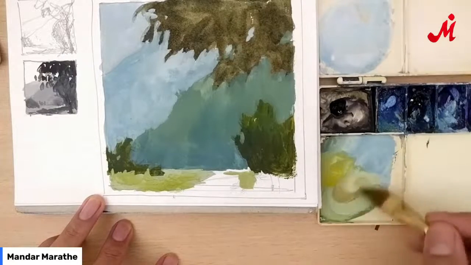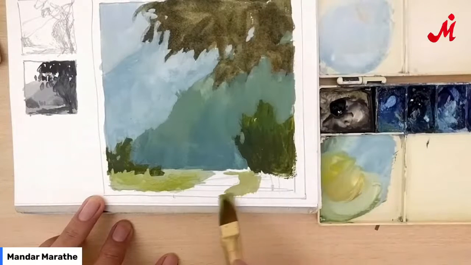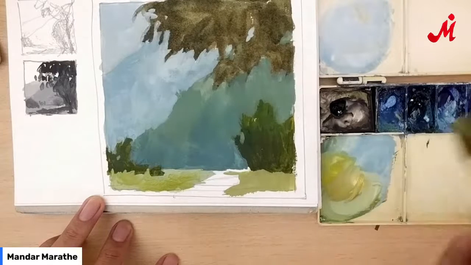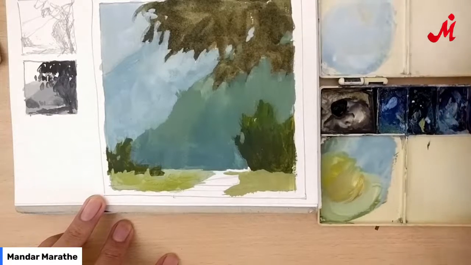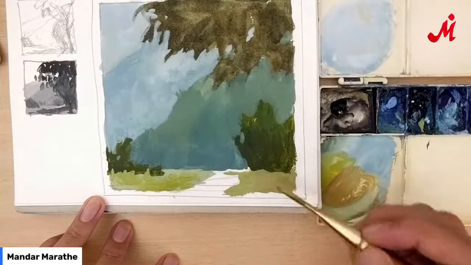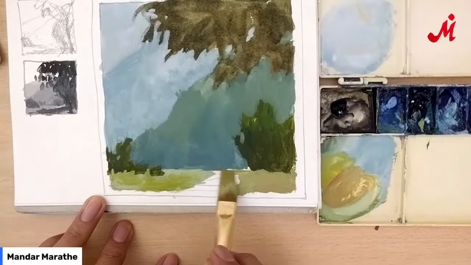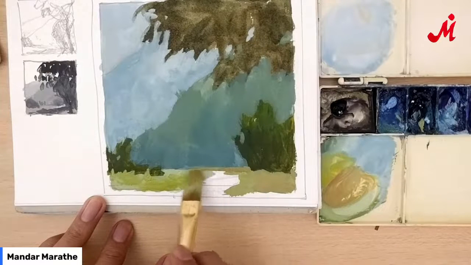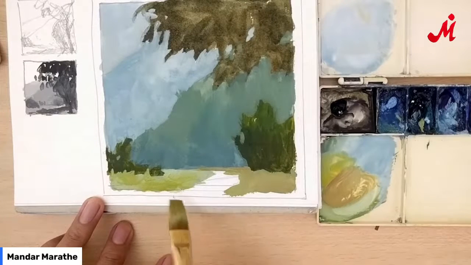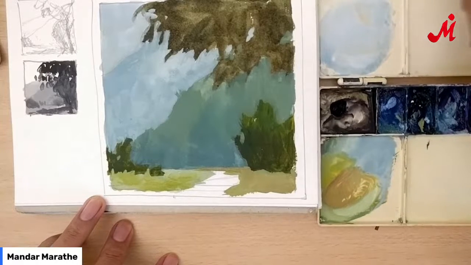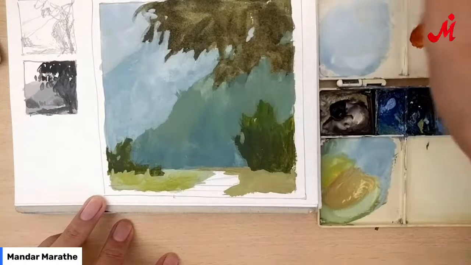I just add a bit of burnt sienna, and the shadow anyway will come here, which will make it look different. And now let me paint the road. The road will be painted with burnt sienna and white.